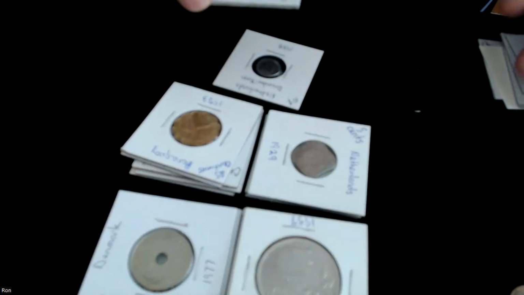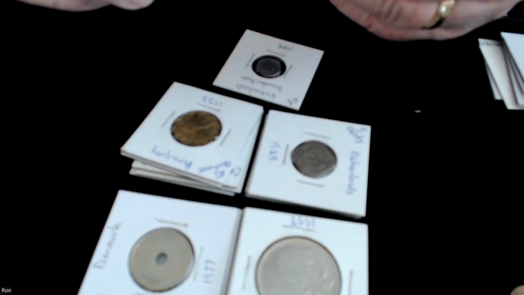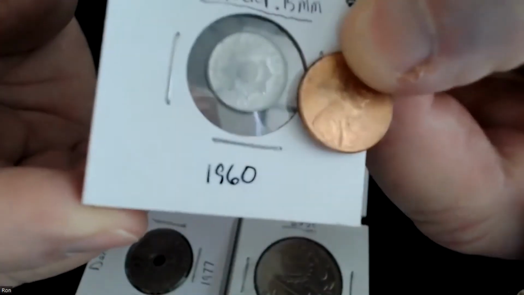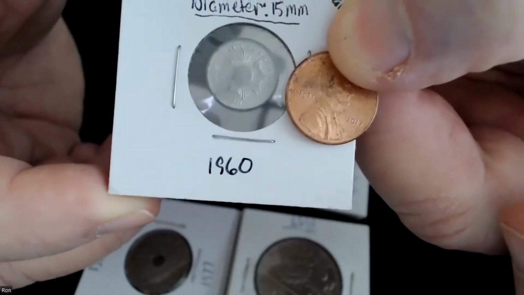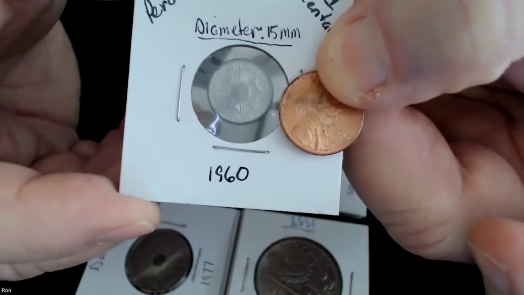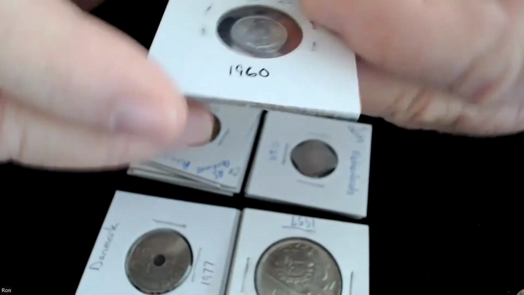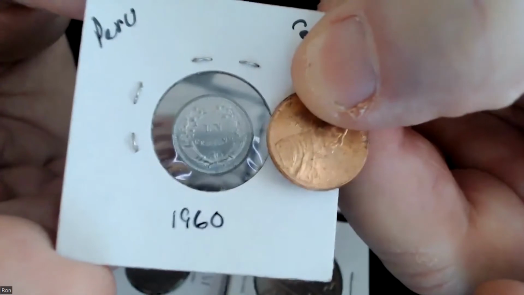And now this is a 15 millimeter coin. It's from Peru. It's a 1 centavo coin, and it's perhaps one of the smallest coins that I have in my collection. That's pretty small, isn't it? And that's where I began to fear that we might lose it because it's so small. Can you imagine carrying that around for pocket change? You wouldn't really even know you have it in your pocket. Let me turn it over. And it's slightly circulated, but still, it's a beautiful coin.